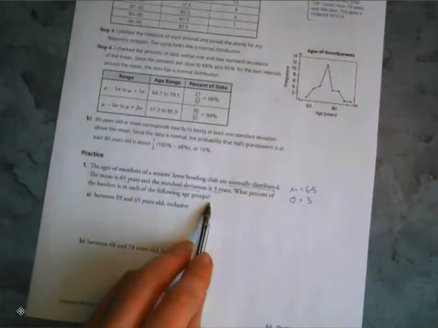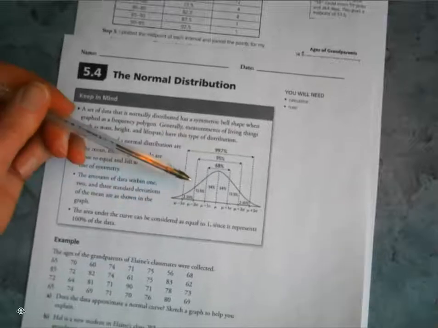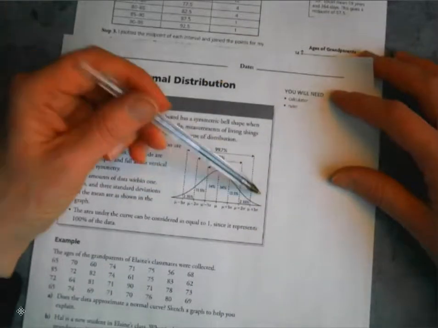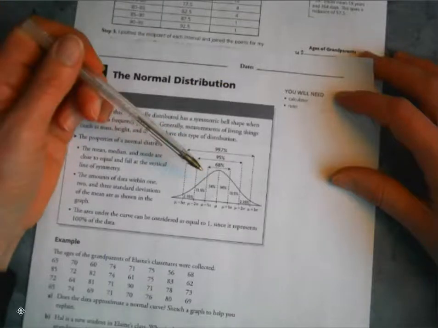So what you need to be familiar with here is the percentages that you would find on a normally distributed bell curve. Make sure that you do know these percentages going into the test, because they won't be provided for you.